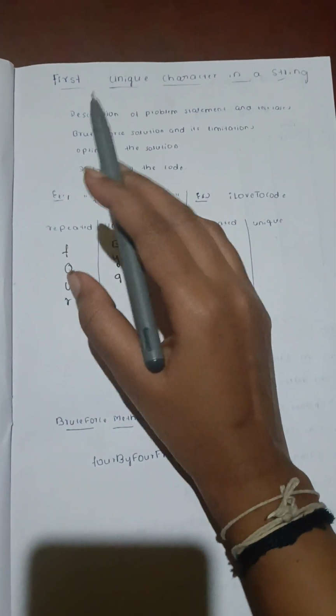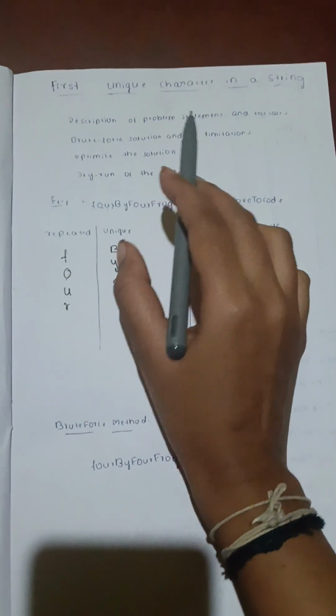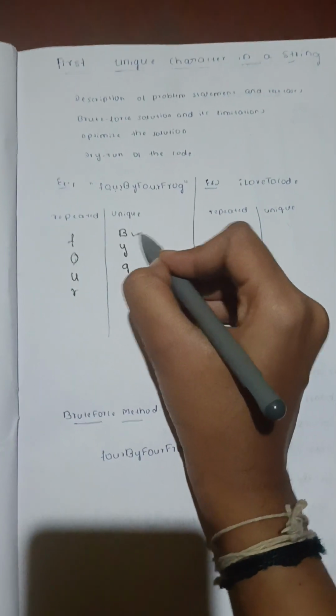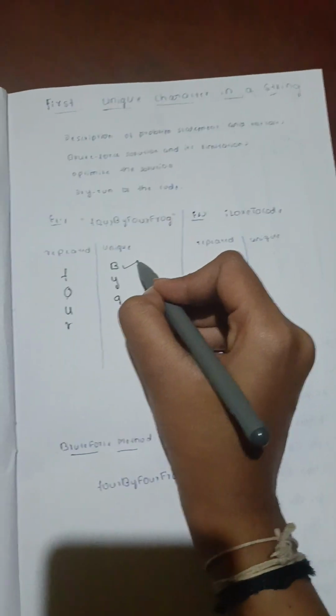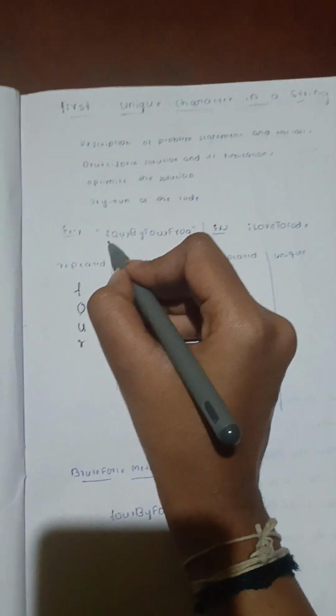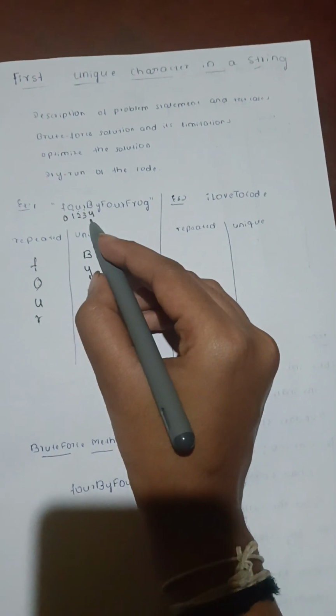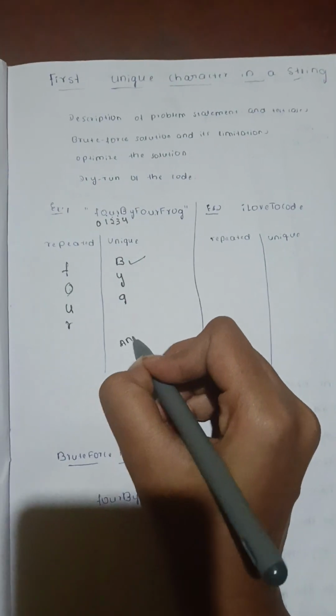The problem statement says first unique character in a string. Among these unique characters, B is the first unique character. Let's see the index of the B. Index starts with 0. So 0, 1, 2, 3 and 4. So B is at index position 4. So the answer is 4.